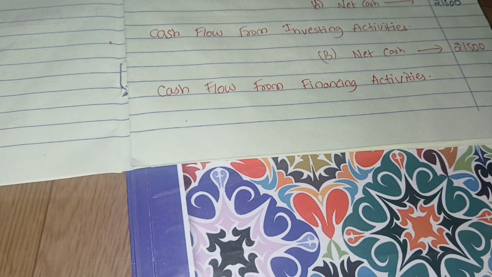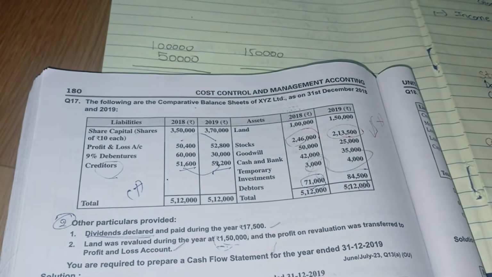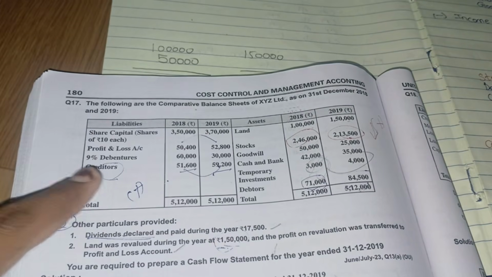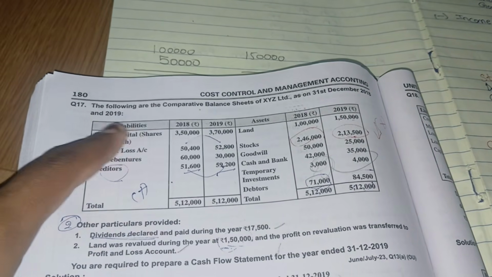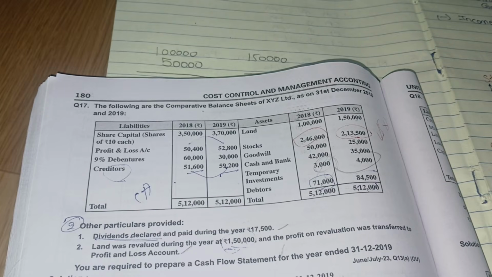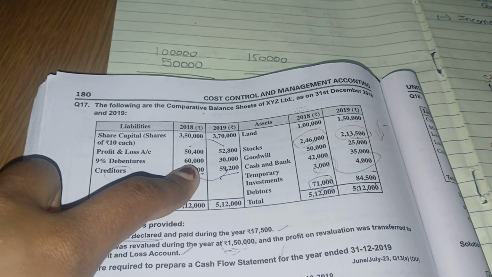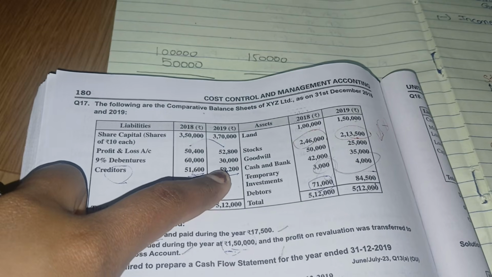See, this part of the asset side is over till investing activities. Whatever the remaining stuff is, that comes under the financing activities. Creditors is over. 9% debentures is there. Previously it is 60,000, now it is 30,000.